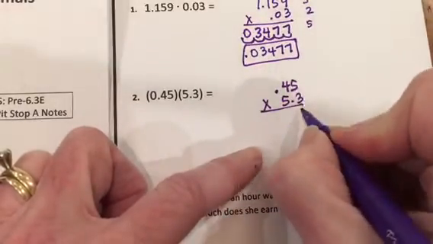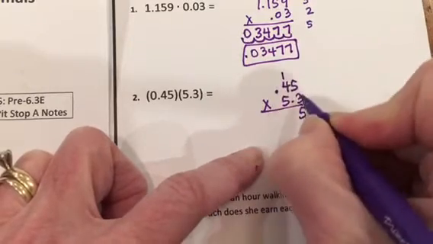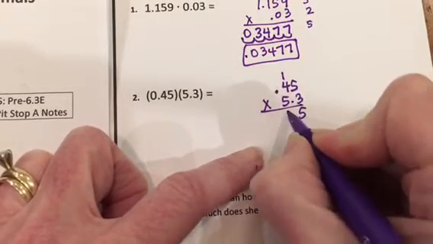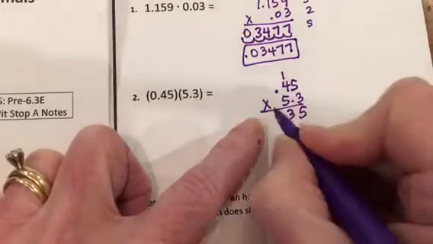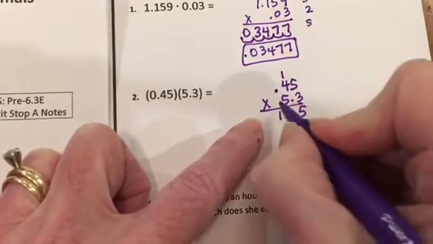So 3 times 5 is 15. Carry your 1. 3 times 4 is 12, plus 1 is 13. I'm going to start that second row with a 0 and then multiply the 5.